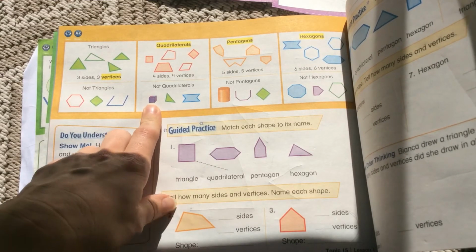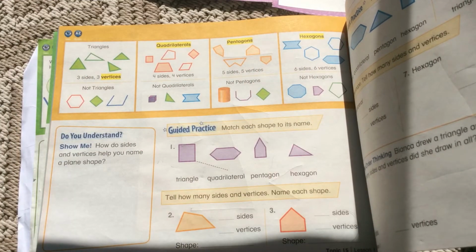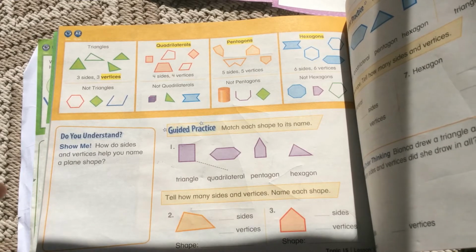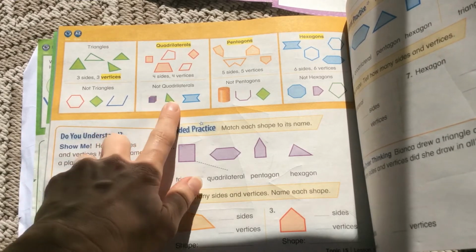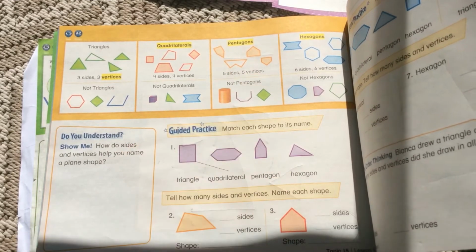Here, this is 3-dimensional. So the shapes that are on this page, I didn't mention that, are 2-dimensional. 2-dimensional means they are flat. They are flat just like on the paper. So we have different amounts of sides. Pentagons have 5 sides, 5 vertices.